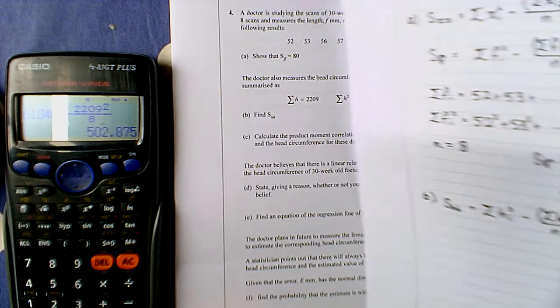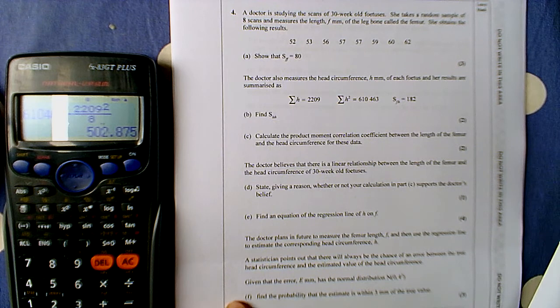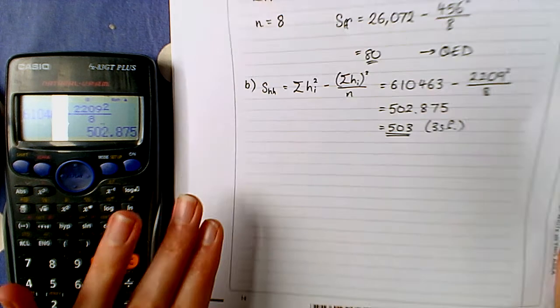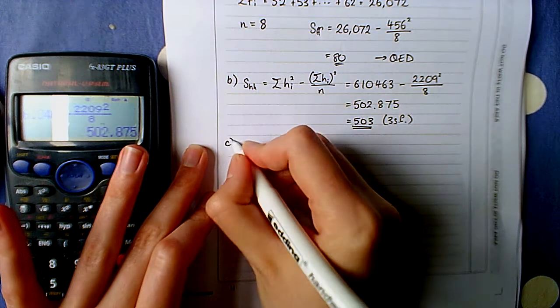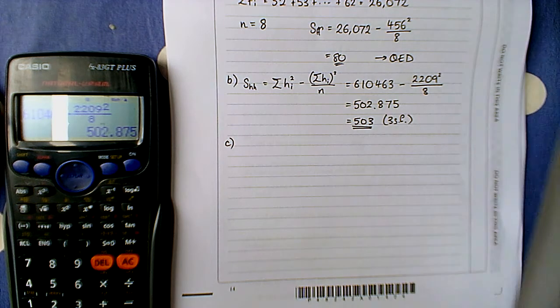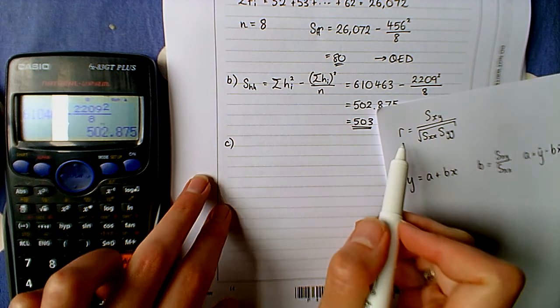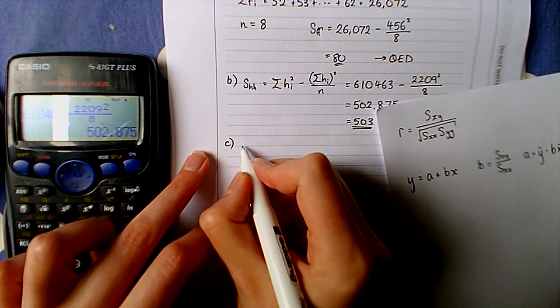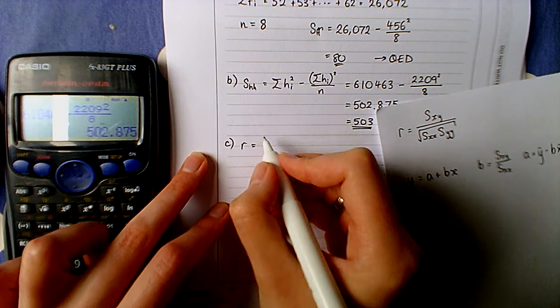So part C says calculate the product moment correlation coefficient between the length of the femur, which is f, and the head circumference for these data. So the formula book gives you this for calculating r. So we can translate that into the names of our variables.